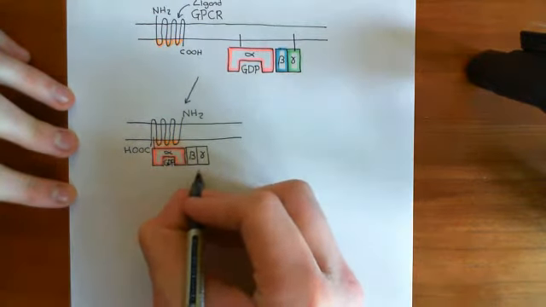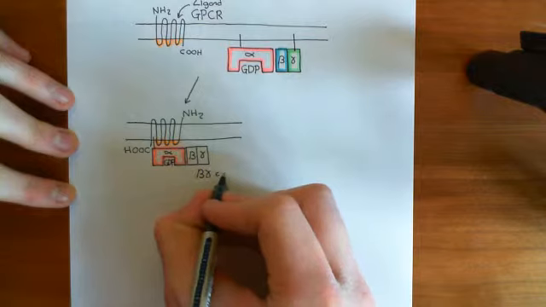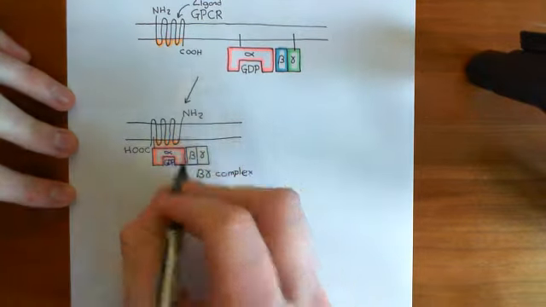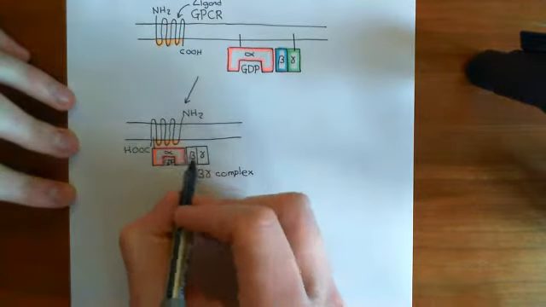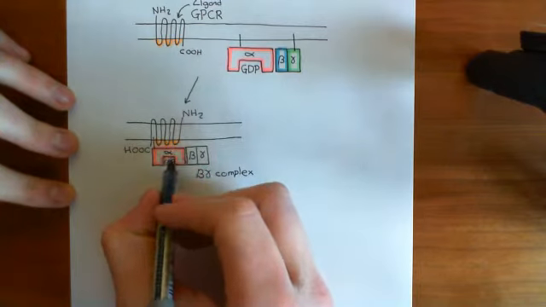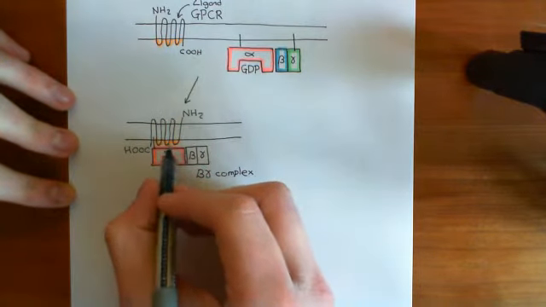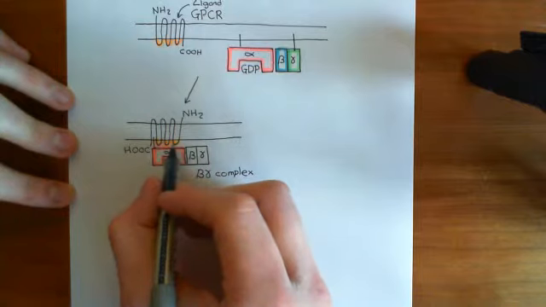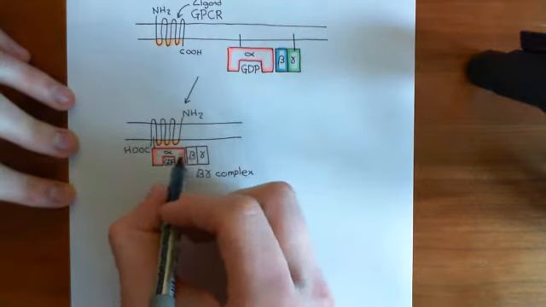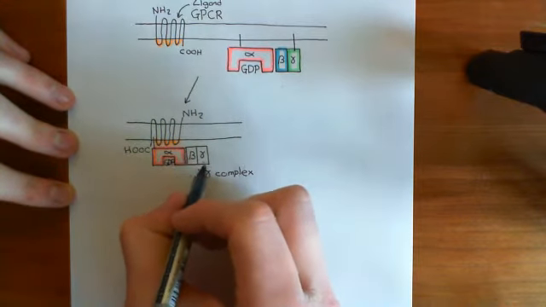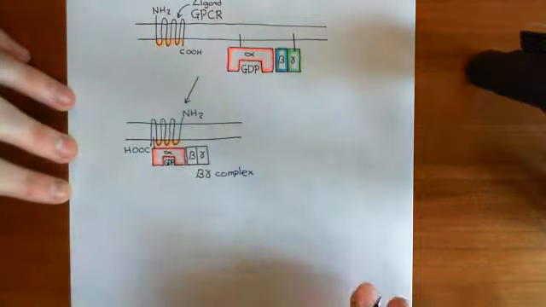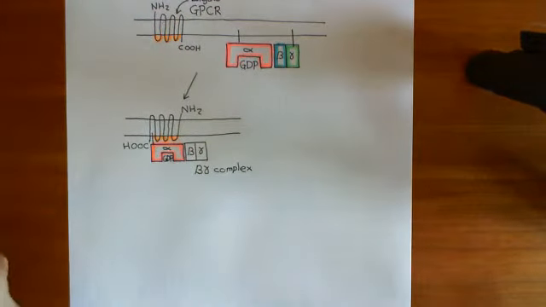Okay, so although the beta-gamma complex isn't itself involved in binding to the free intracellular loops of the G protein-coupled receptor, i.e. it doesn't itself bind, it has to be bound to the alpha subunit in order for the alpha subunit to bind to those free intracellular loops of the G protein-coupled receptor. So if the alpha subunit didn't have a beta-gamma complex bound to it, it wouldn't be able to bind to the intracellular loops of our G protein-coupled receptor.